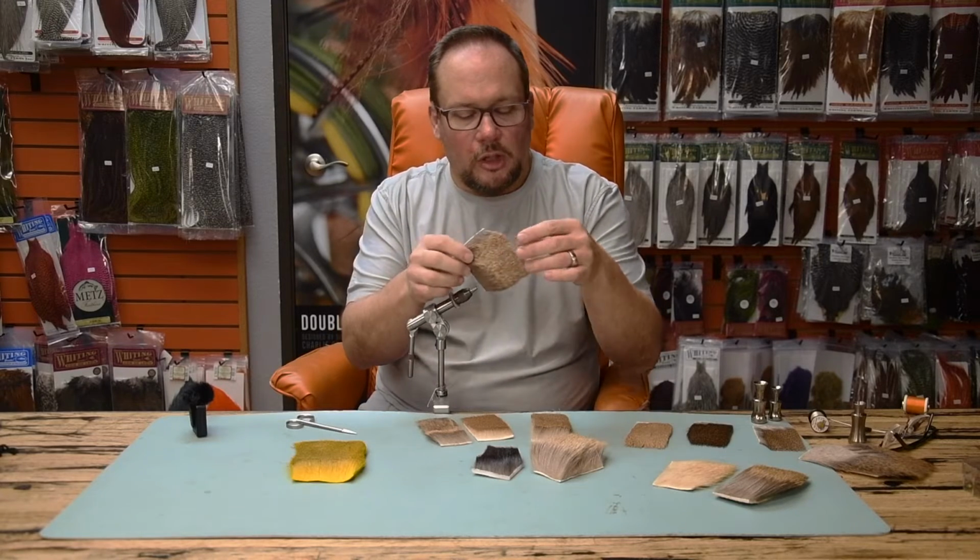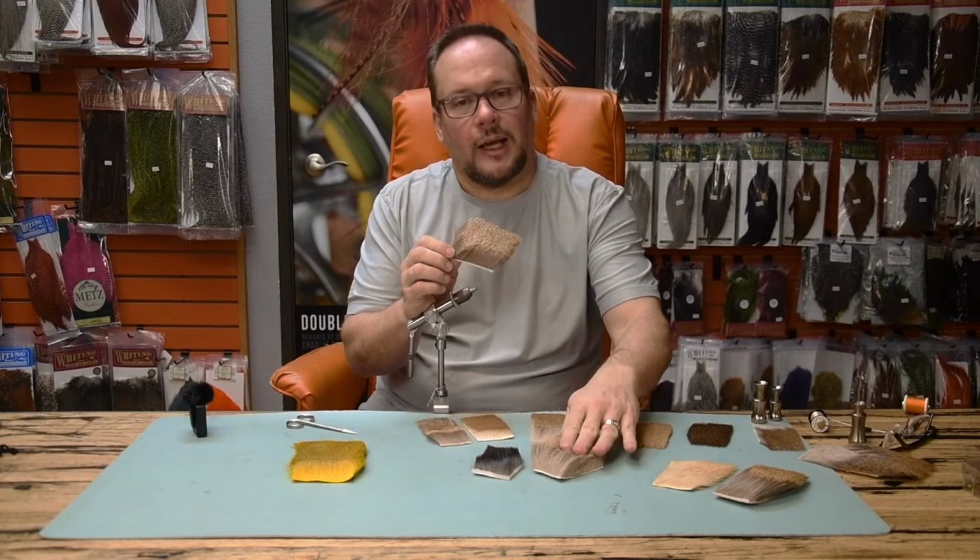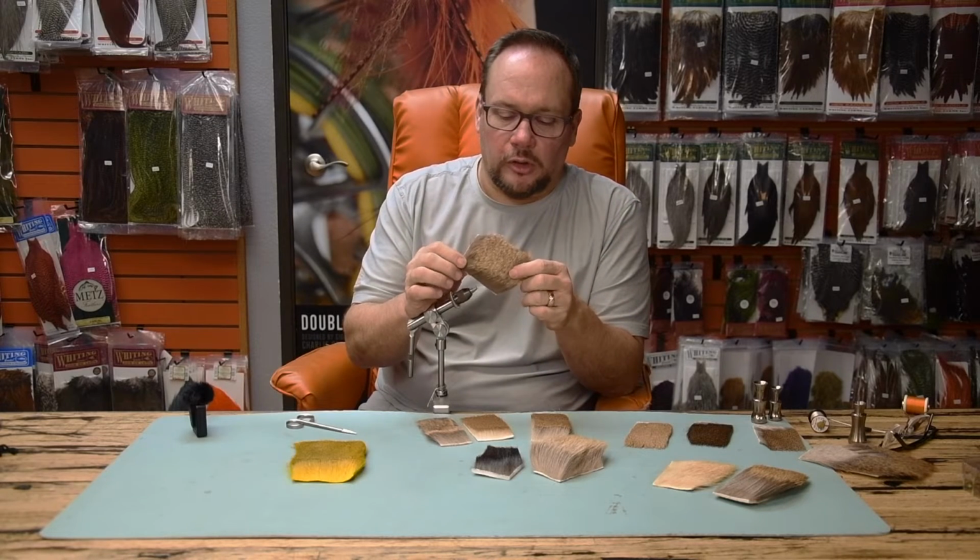Cow elk, just to contrast, is going to be a little bit darker colored. Even yearling cow is going to be a little bit lighter colored than adult cow.